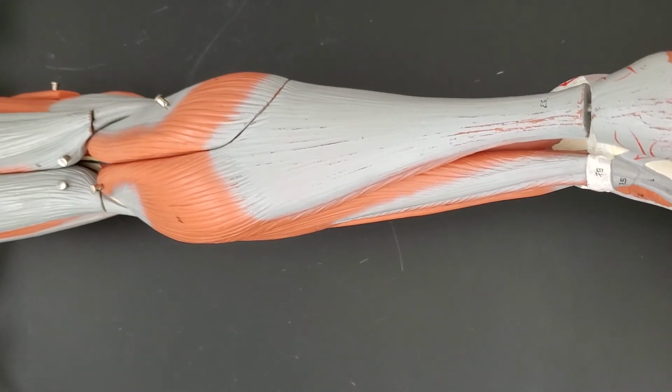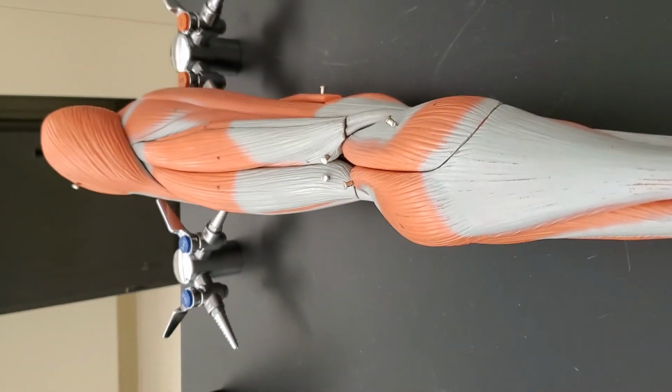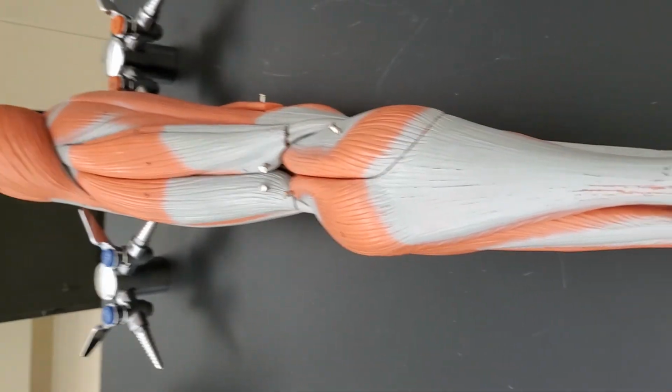Okay, and so those are our muscles of the thigh and the leg. There's our hamstrings again.